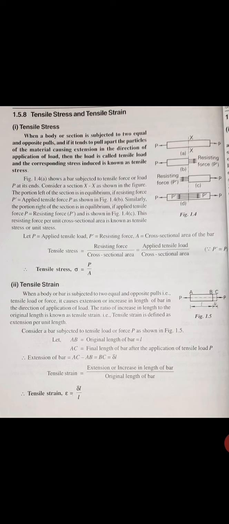Now tensile strain. When the body or bar is subject to two equal pulls, tensile load, it causes extension, an increase in length in the bar in the direction of load. The ratio of increase in length to the original length of the bar is known as tensile strain. Tensile strain is defined as extension per unit length.